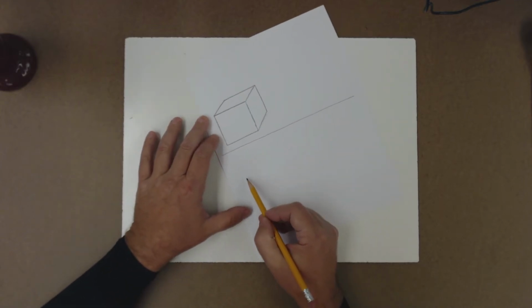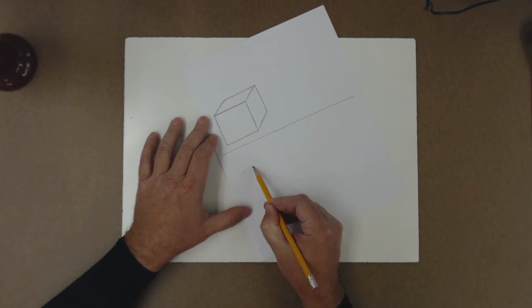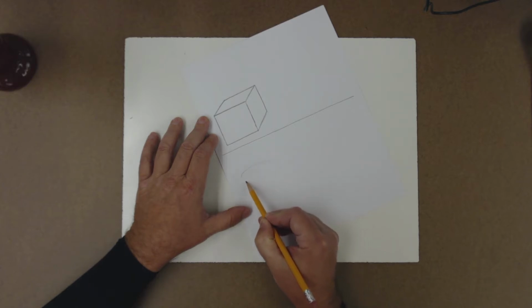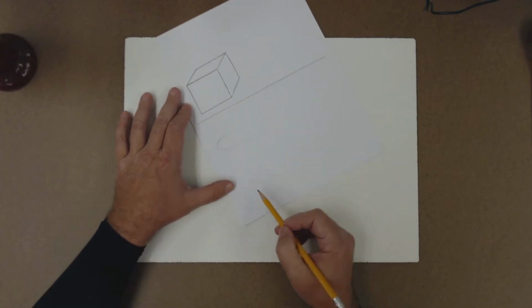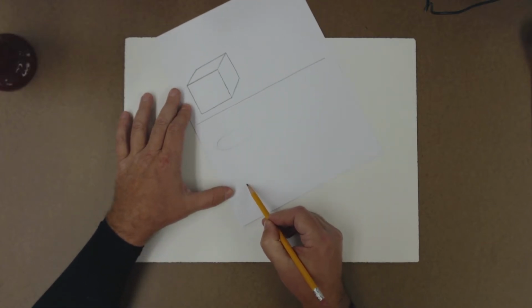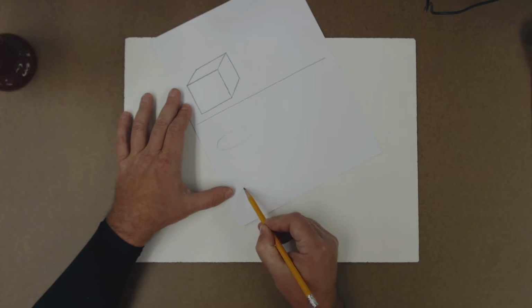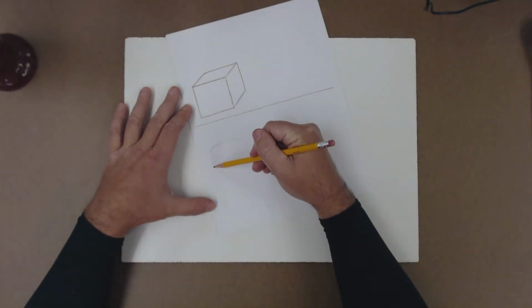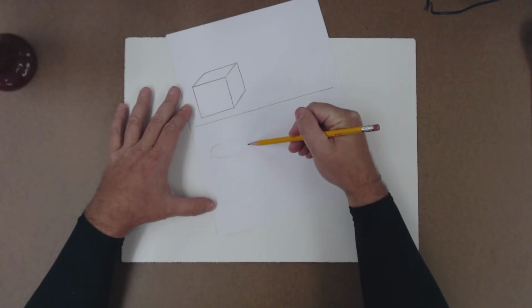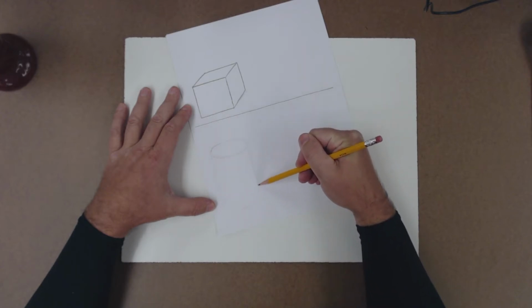And then I'm going to draw a cylinder. So here's what I'm going to do. I'm going to draw an oval, a nice sort of flat oval. And I'm going to draw another little oval right here, and then I'm just going to connect those. So I'm going to bring this down, and bring this down.